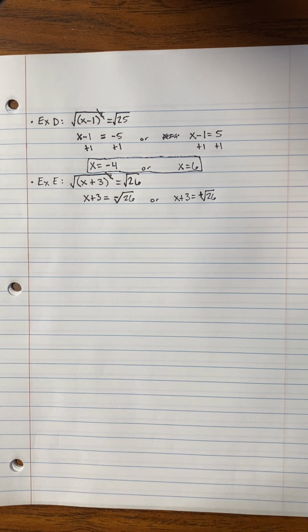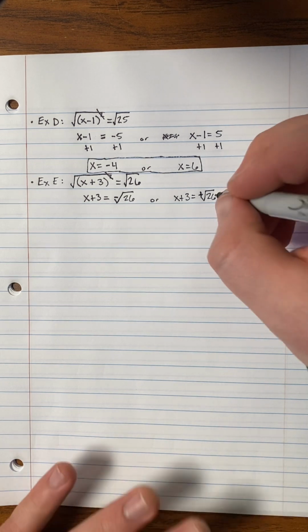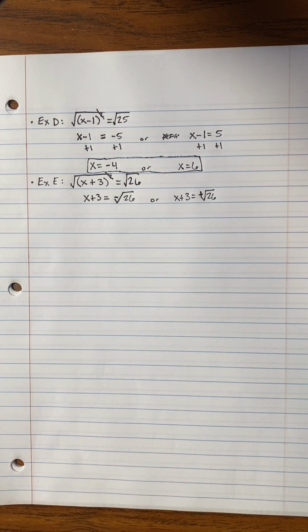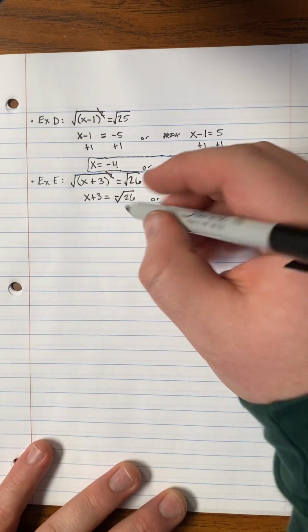So this is the best way that we can write this, because we don't know what the square root of 26 is. In fact, if you were to punch it into your calculator, you'd get a really crazy decimal. So we're just going to avoid that altogether, and we're going to leave it in its simplest form, which is what you're looking at right here. Now, when we go to actually solve this, we have to keep this intact, okay?